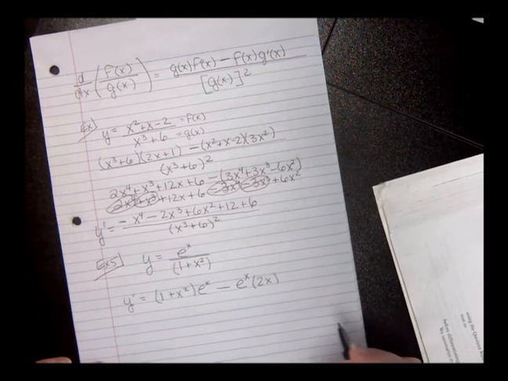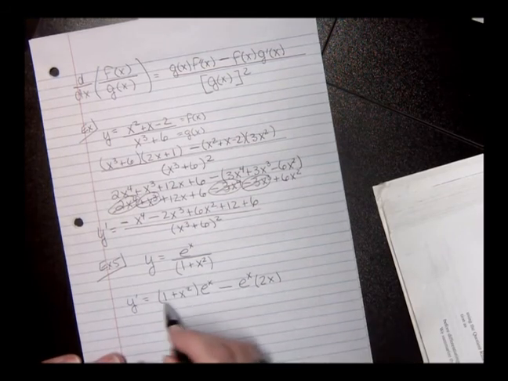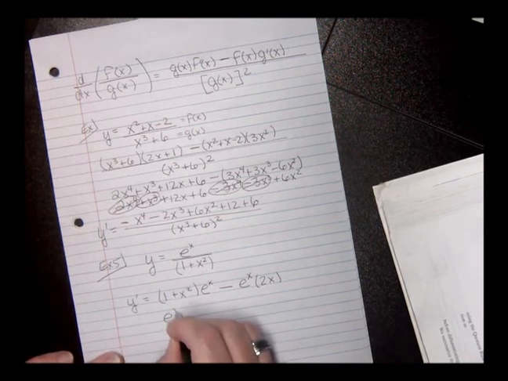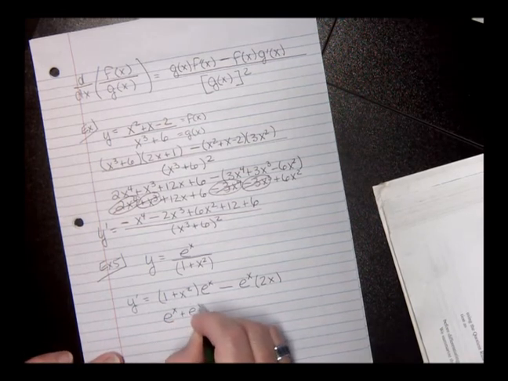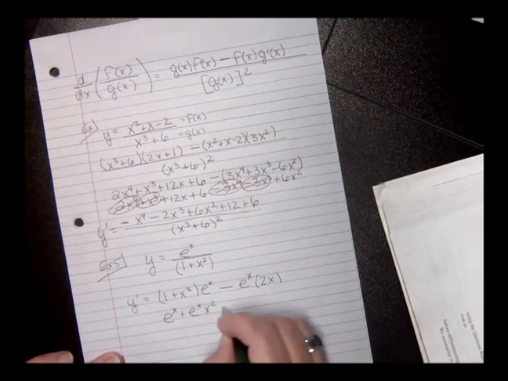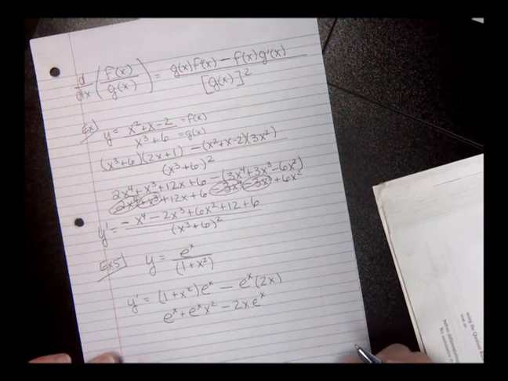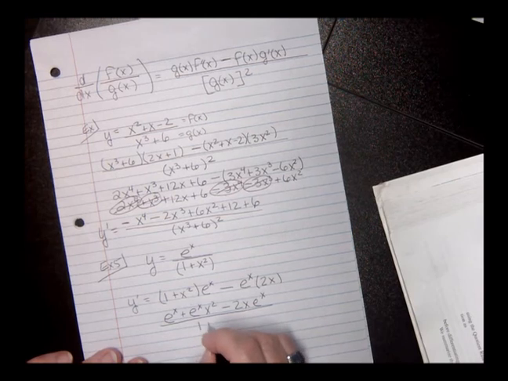Now I can simplify this, multiply this through. And all of that is going to be over 1 plus x squared squared.